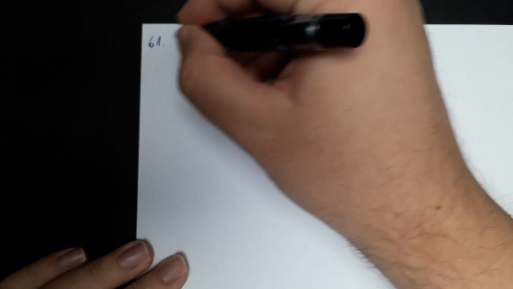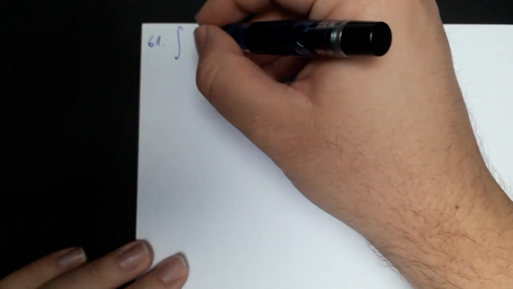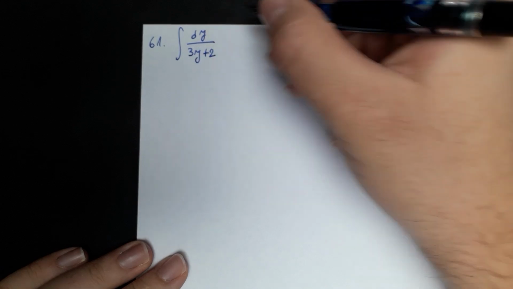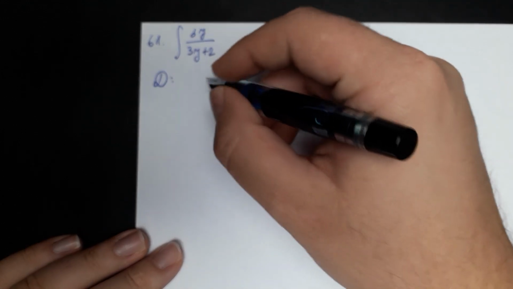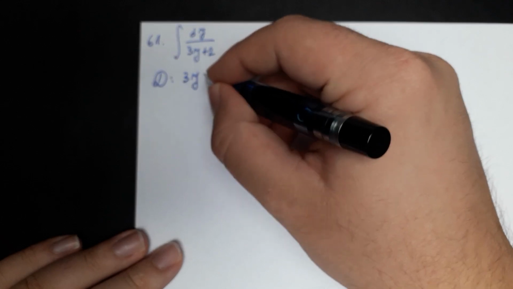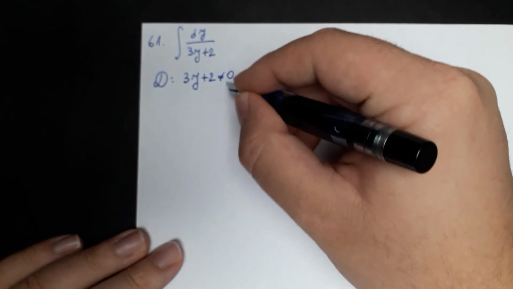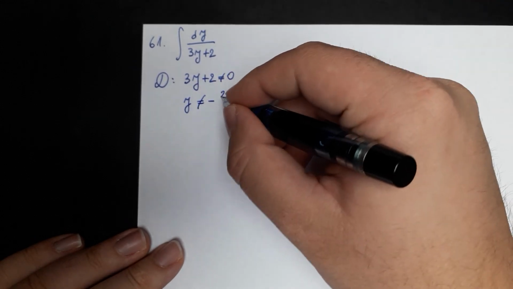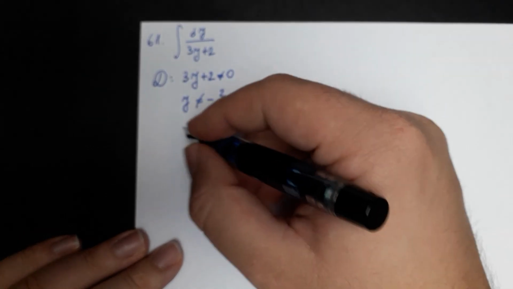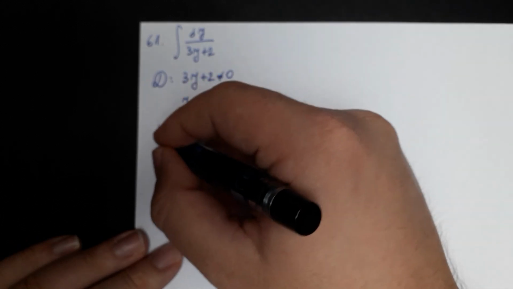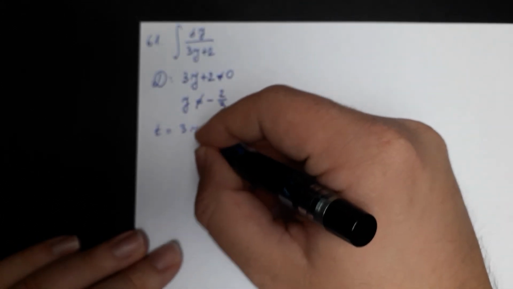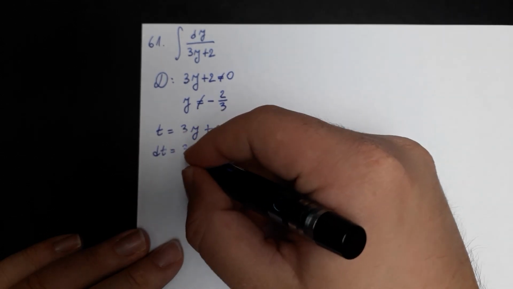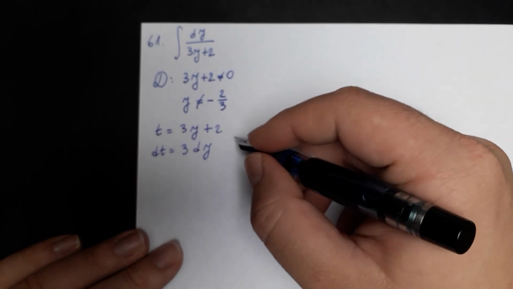Integral number 61 on our list is an integral of dy divided by 3y plus 2. The area in which this integral is defined is for 3y plus 2 to be different than 0. That means that y has to be different than negative 2/3. If we introduce the substitution t as 3y plus 2, we get that the differential of t is equal to 3 differentials of y.